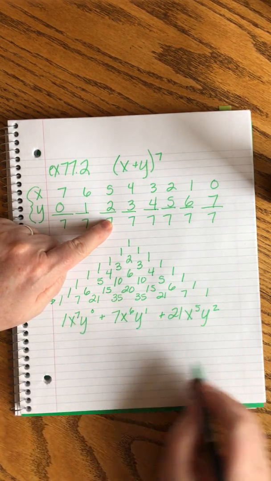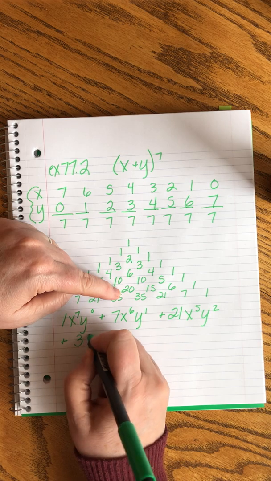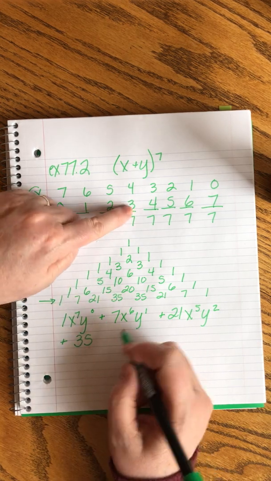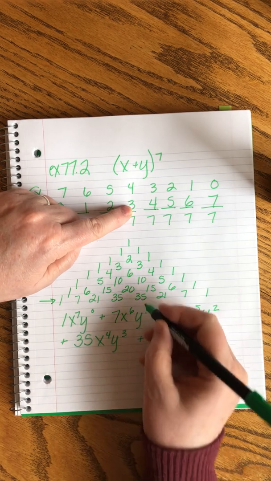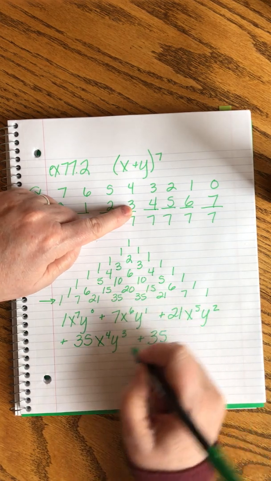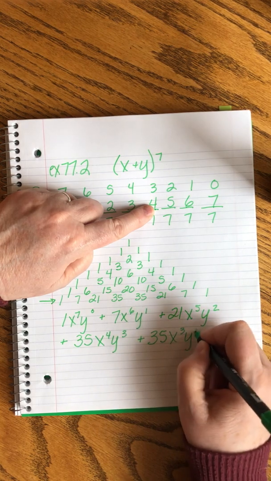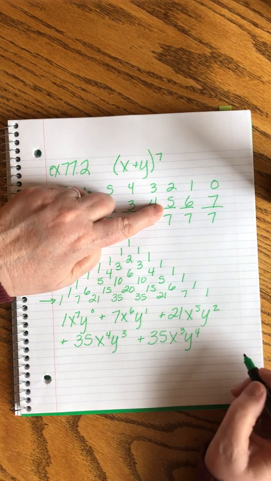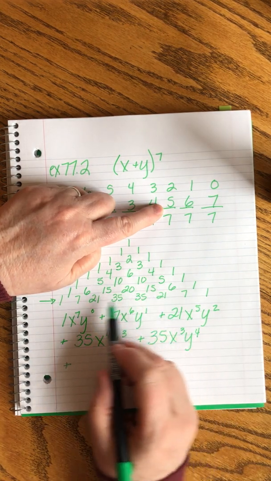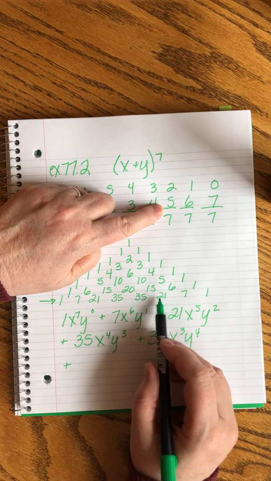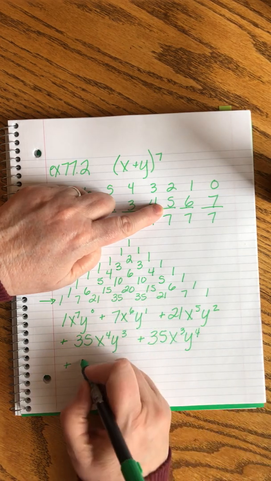Okay, I'm just continuing. Plus 35. This is my first 35. I'm on term 4. X to the 4th, y to the 3rd, plus now the second 35. And there are my exponents. Plus, now I'm at the 21, right? I'm on the 1, 2, 3, 4, 5, 6th term. 1, 2, 3, 4, 5. Okay, good. 21.